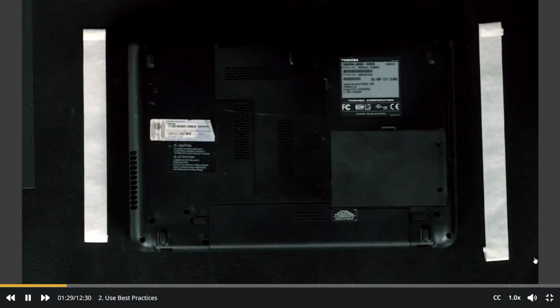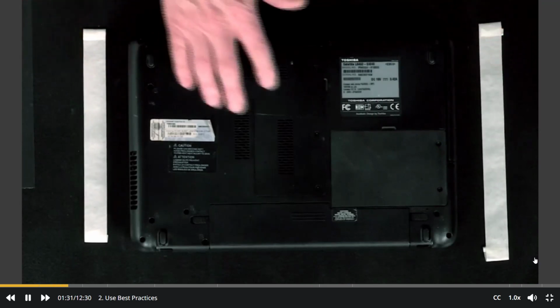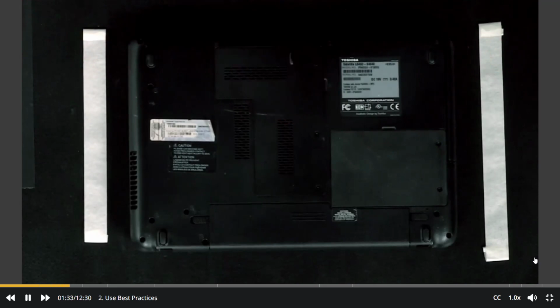Well, it's for storing the dozens of little screws that are going to come out of the system as we remove them. These screws will be all different sizes, and there will most likely be a lot of them. As we pull screws out, we're going to stick them onto the masking tape. If we wanted to, we could even write on the masking tape to help remind us of where they go. We could write hard drive mount, for example.